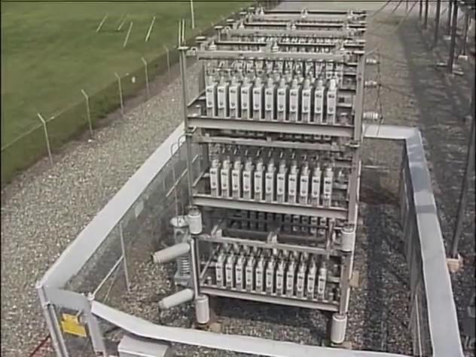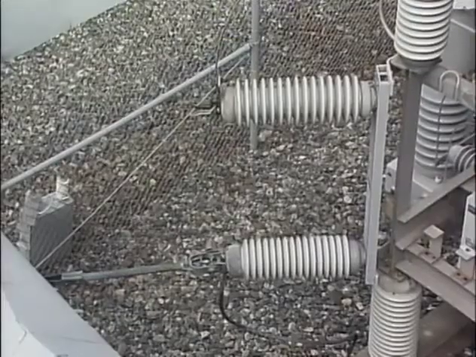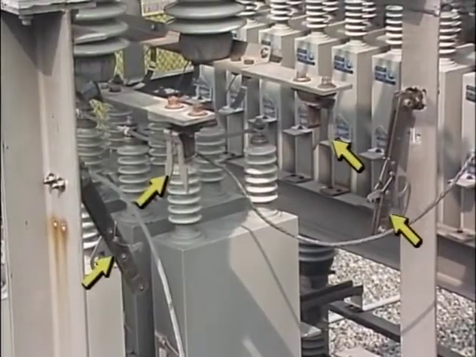Now that we've looked at how to ground a capacitor bank using portable grounds, you also need to be aware that portable grounds are not always used to ground a bank. For example, here's a bank that is equipped with switches. The bank is grounded by closing the switches rather than by attaching portable grounds.